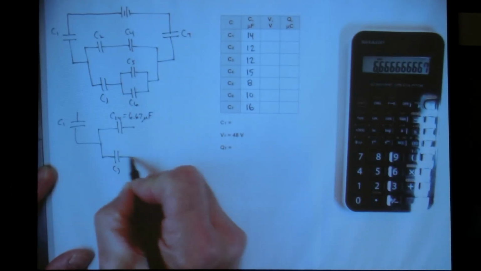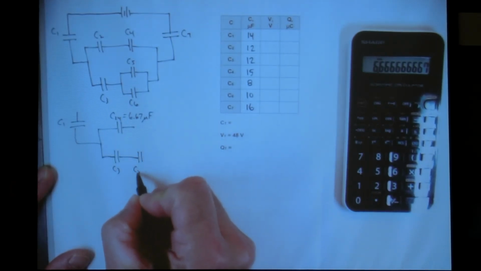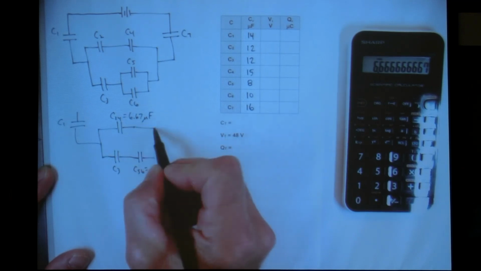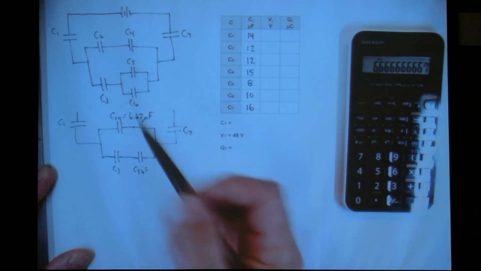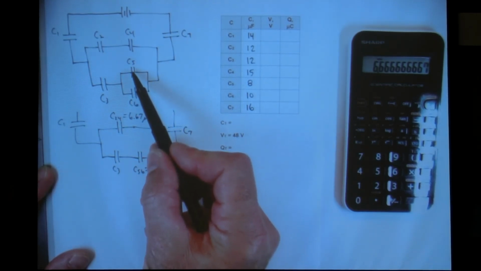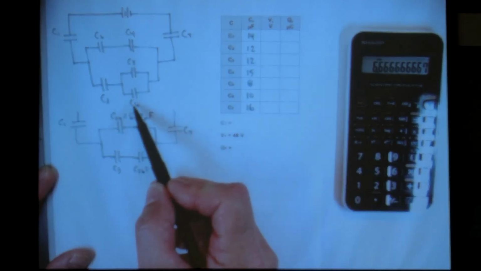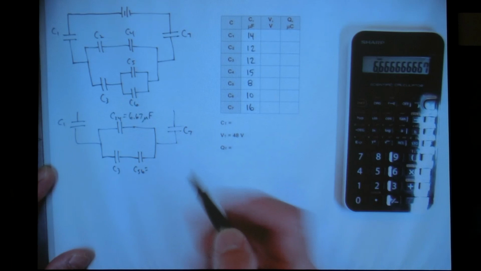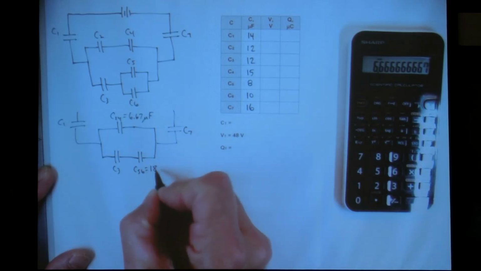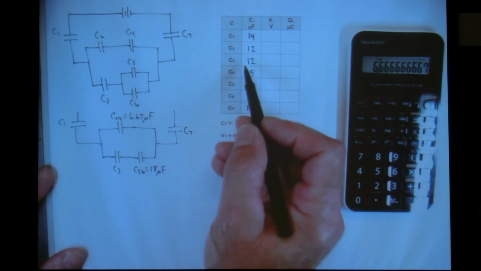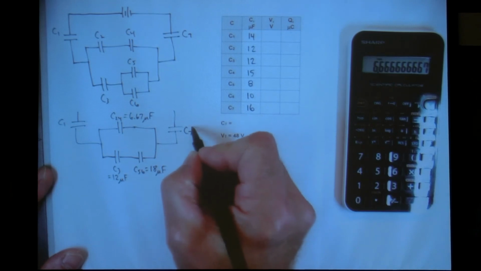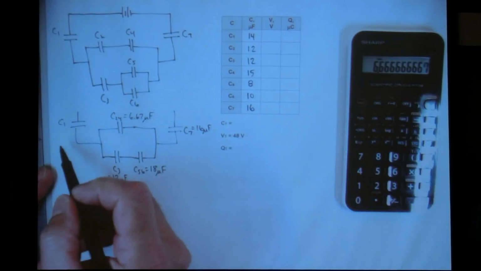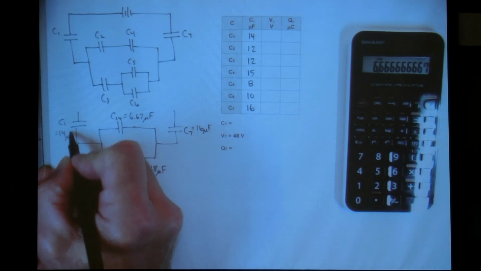I'll leave capacitor 3 the way it is, and then capacitors 5 and 6 can be added together. Since they are in parallel, I just add capacitances. So C5 is 8 microfarads, capacitor 6 is 10, so 8 plus 10 will be 18 microfarads. Now capacitor 3 is 12 microfarads, 7 is 16 microfarads, and capacitor 1 is 14 microfarads.